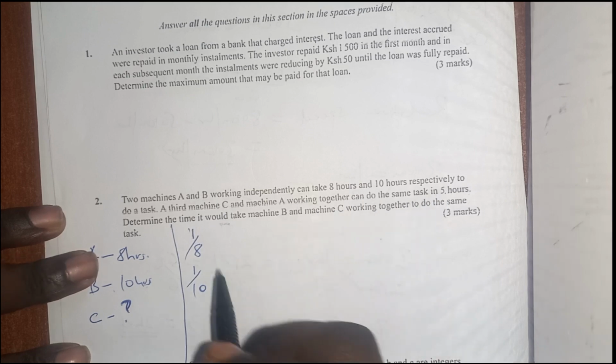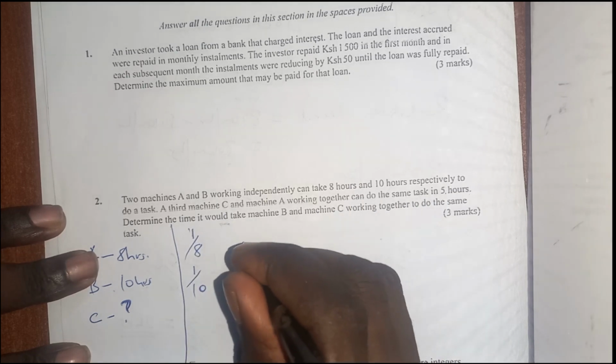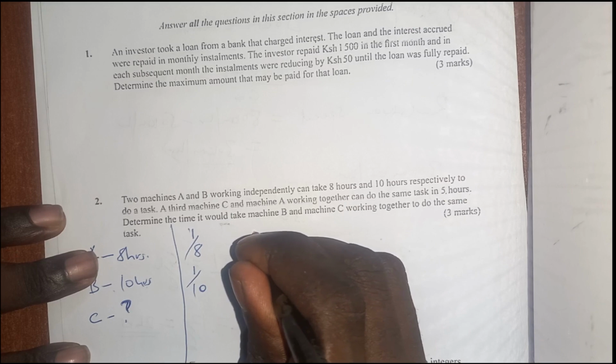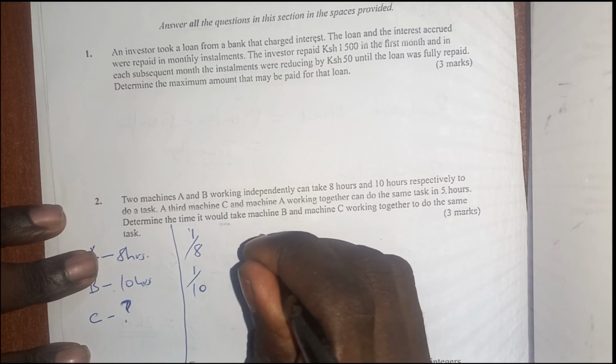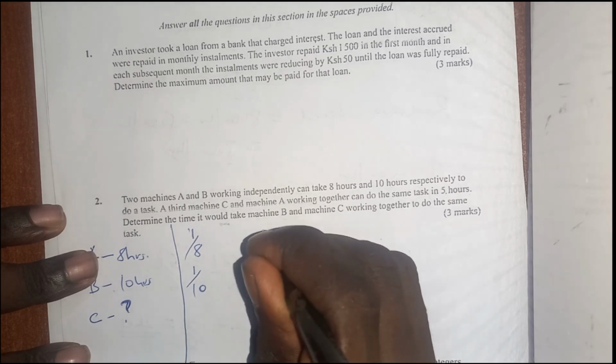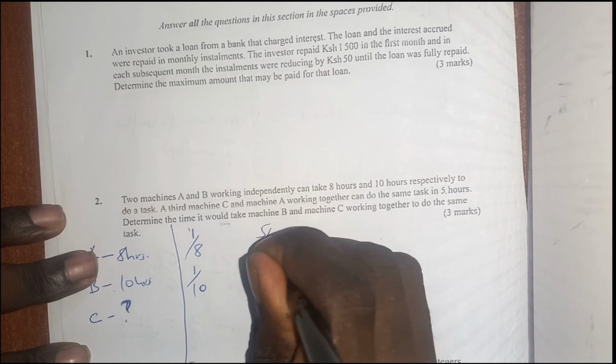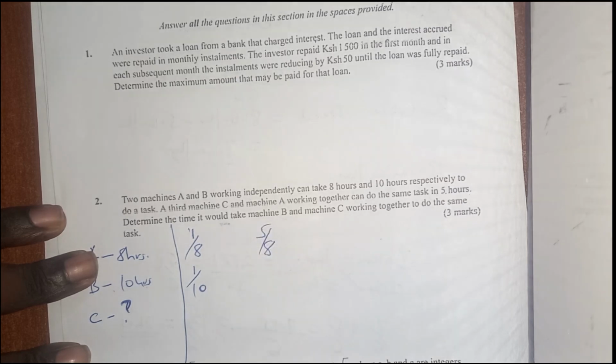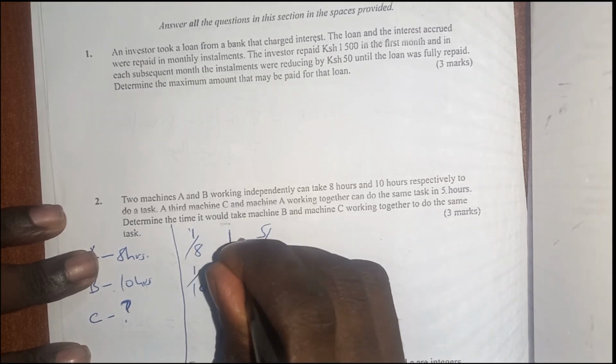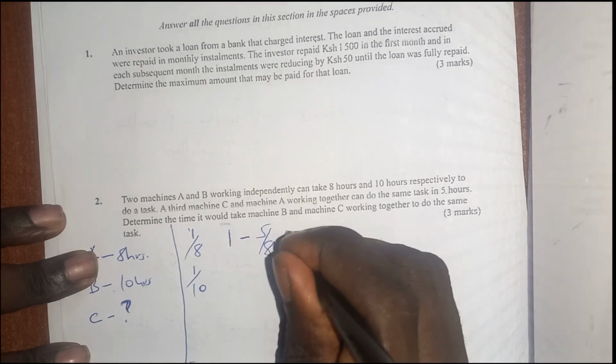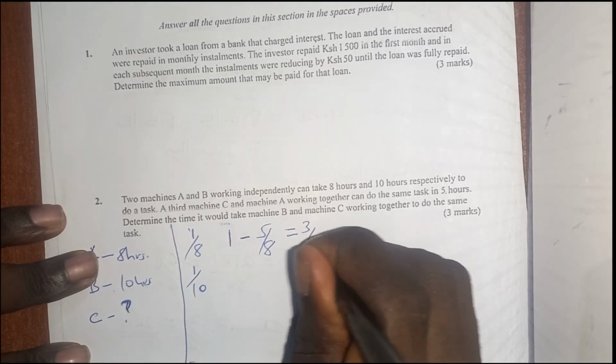So machine A, in 5 hours, is going to do 5 over 8. If it does 5 over 8, it means it leaves the rest of the work for machine C. So we take a whole minus the 5 over 8, which leaves us with 3 over 8.